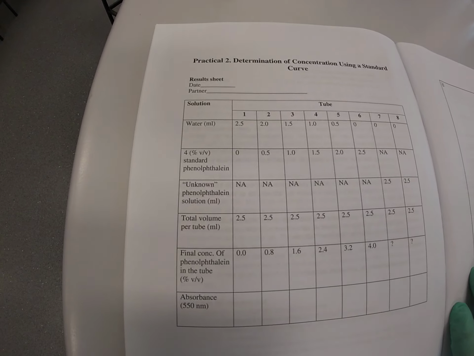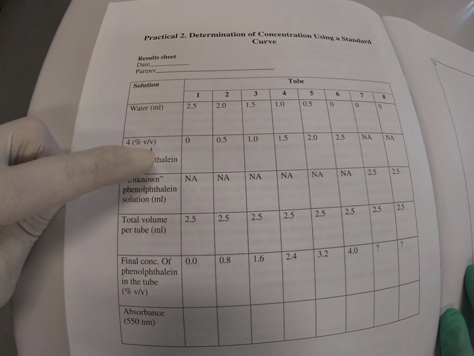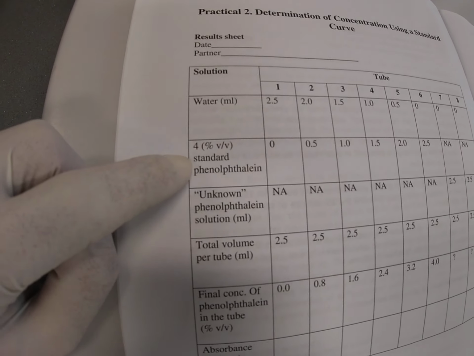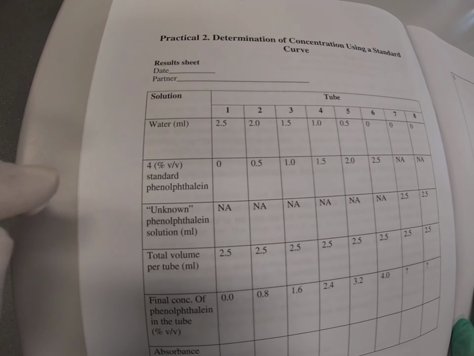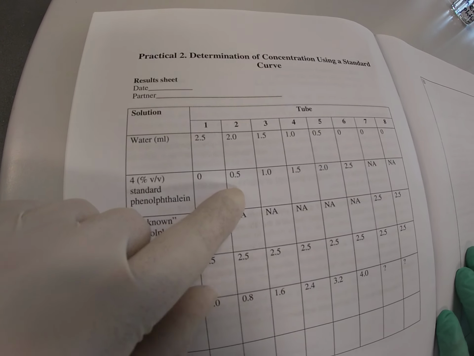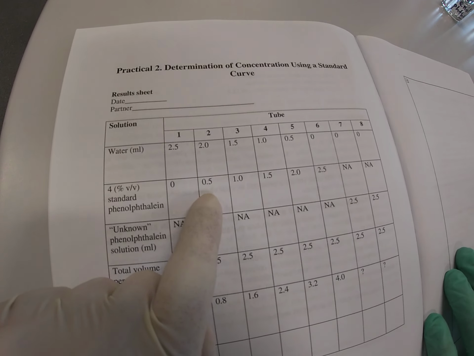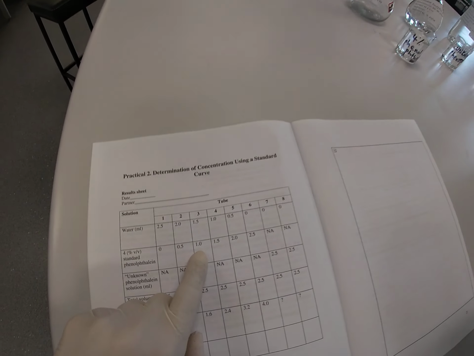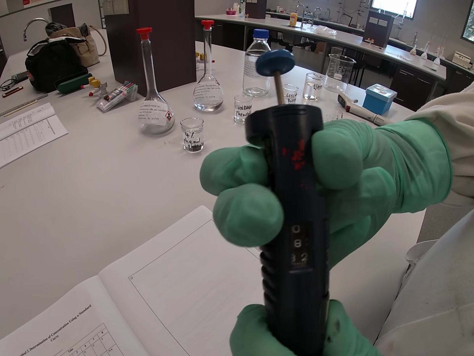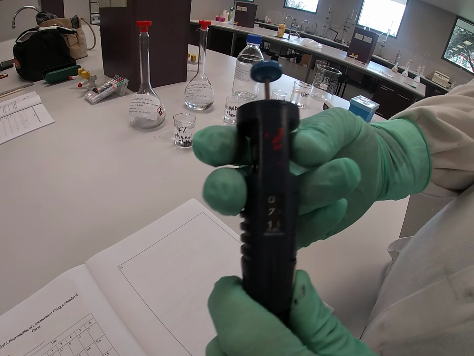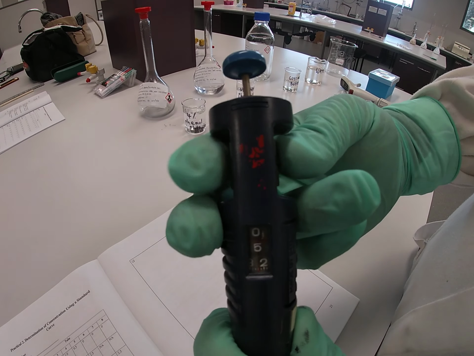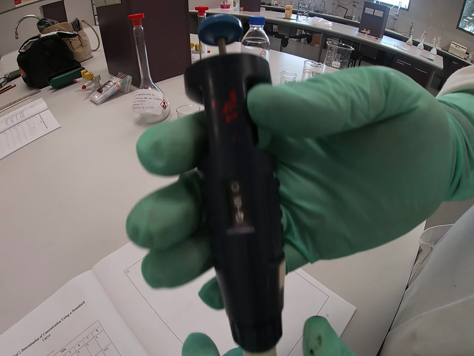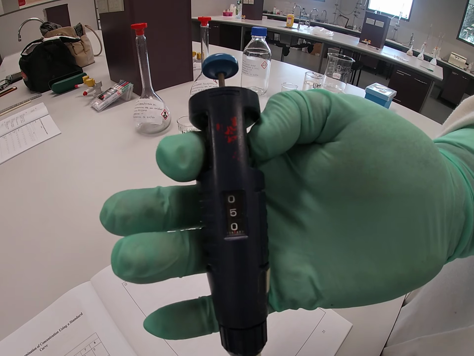Test tube number 1 doesn't actually have any 4% solution of our phenolphthalein, but test tube number 2 has 0.5 of a milliliter, also known as 500 microliters. I set our auto pipette to 500 microliters. So that's 500 microliters there.